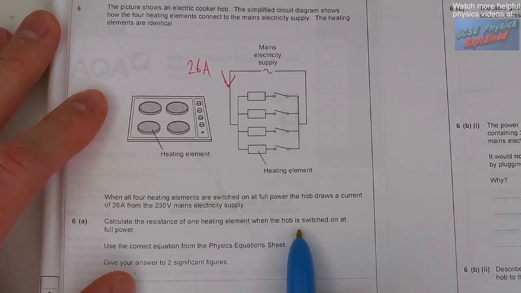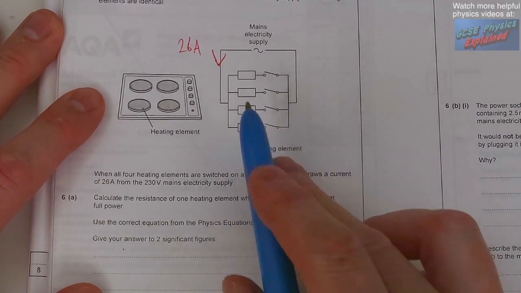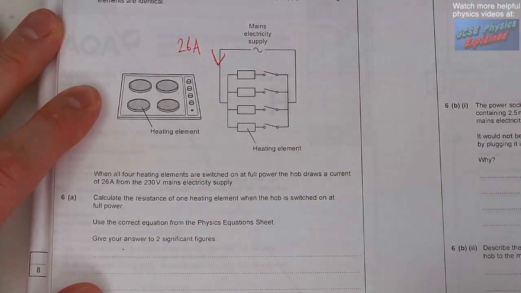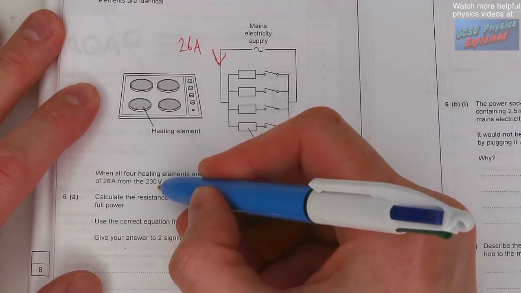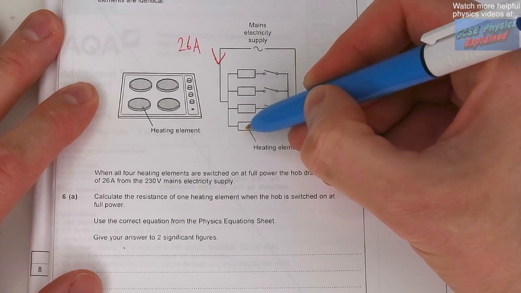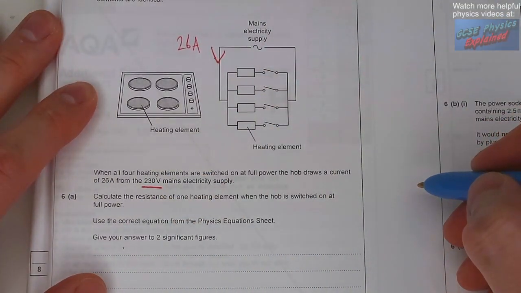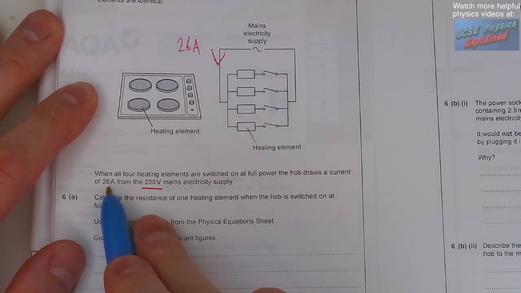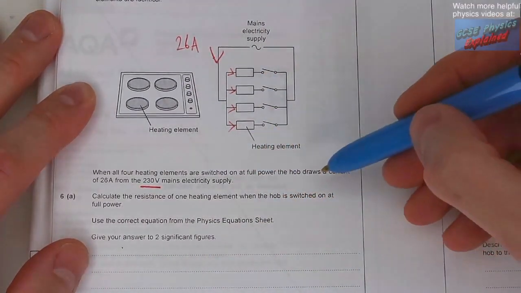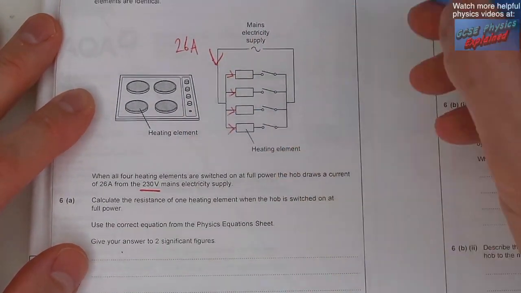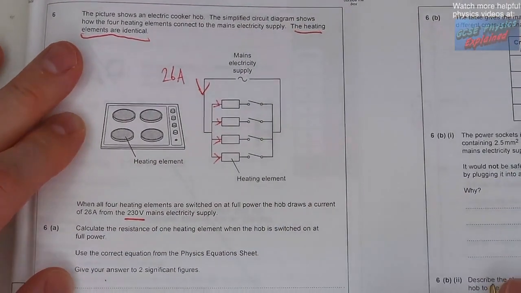Calculate the resistance of one heating element when the hob is switched on at full power. Give the correct equation. So how much current there is determined by how much resistance there is in the circuit, and obviously how much voltage there is. So we've got 230 volts. Now these are all connected in parallel with the mains electricity supply. So each one of these heating elements is going to get 230 volts. However, each heating element is not going to get 26 amps because that 26 amps is going to split up into 4 equal amounts. How do I know it's equal? Well, because it said that the heating elements are identical. So if they're an identical resistance, it means they're going to get an identical amount of current.